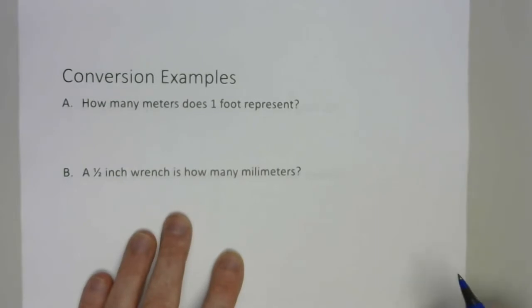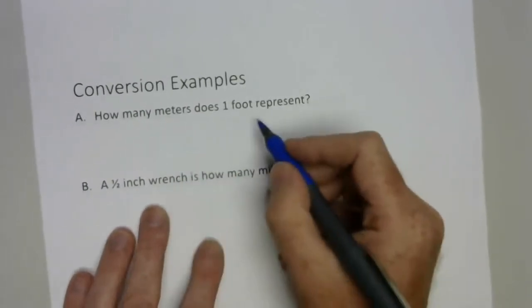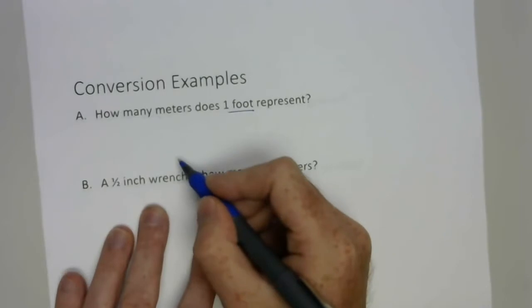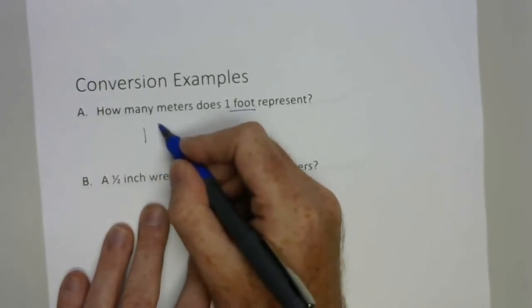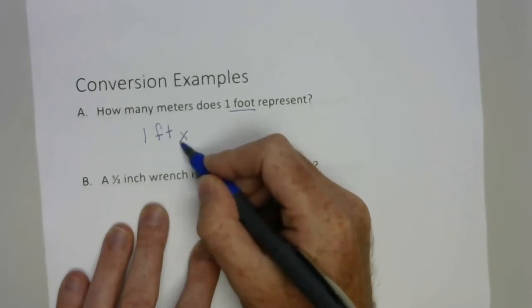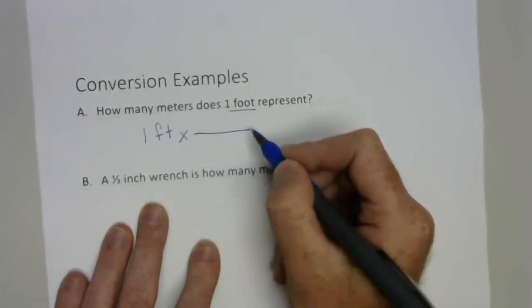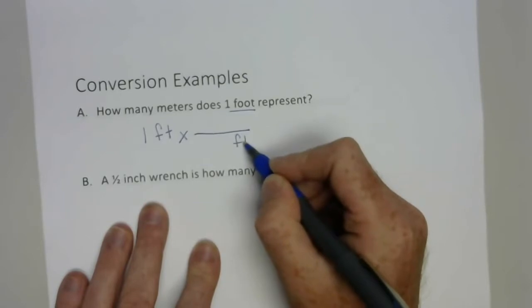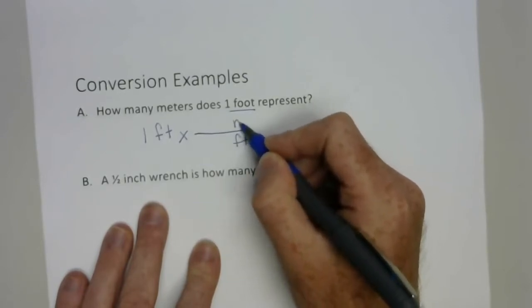So if we want to know how many meters a foot represents, we're going to start with the 1 foot we were given. So 1 foot. And so we're going to put a foot on the bottom, a meter on the top.